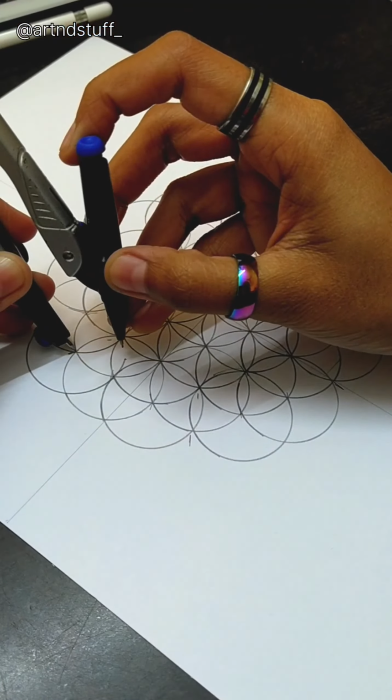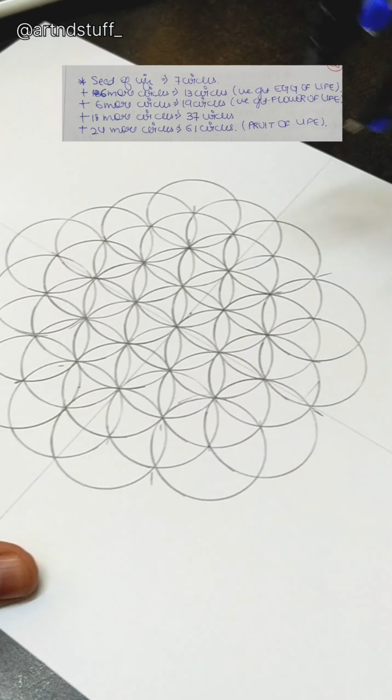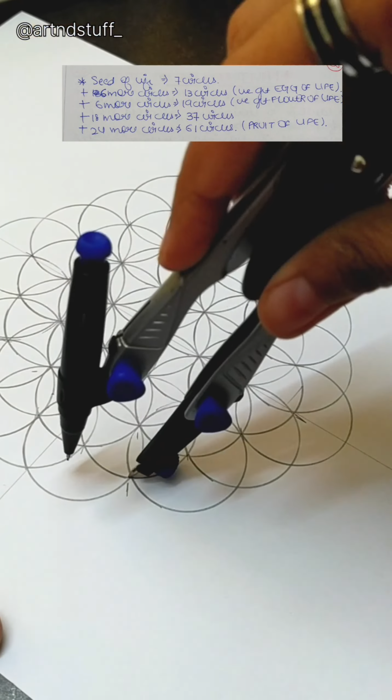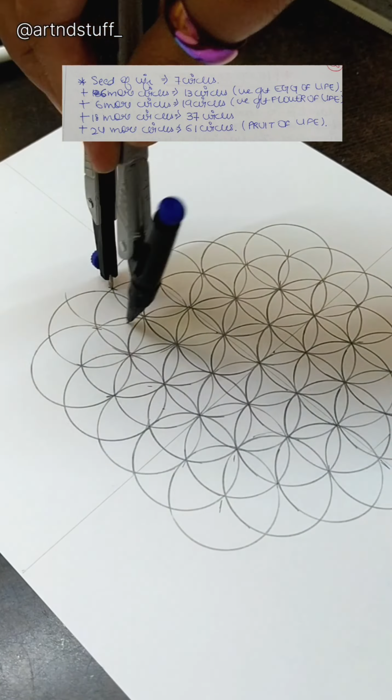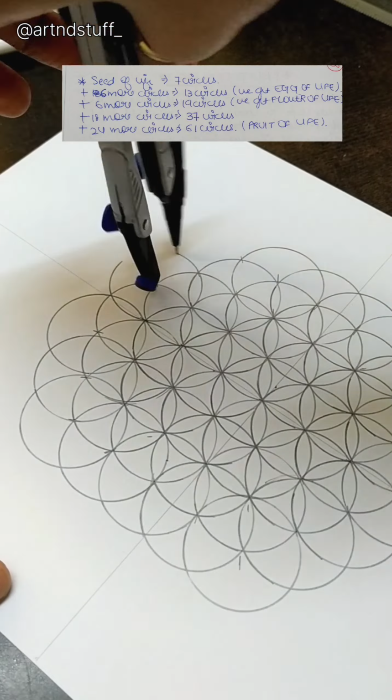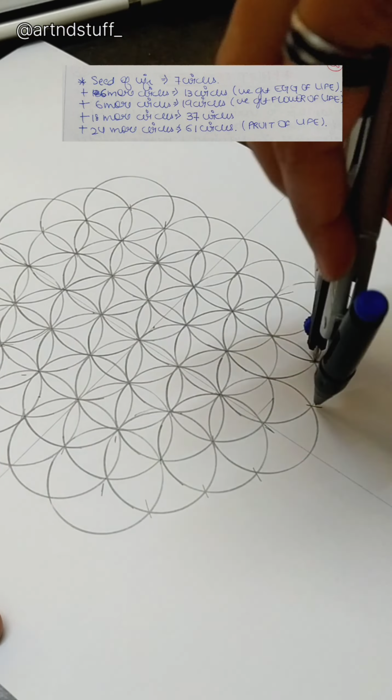If you notice the pattern, you will find multiples of 6 everywhere. So we added 6 more circles in the source circle to create the seed of life. Then we added 6 more circles. It becomes a total of 13 circles, giving us the egg of life. Then add 6 more circles. It becomes a total of 19 circles, giving us the flower of life.